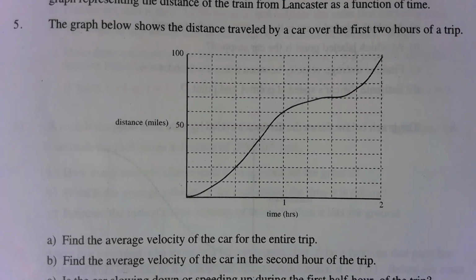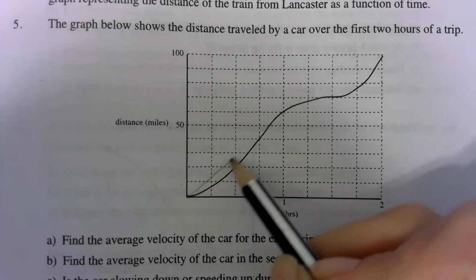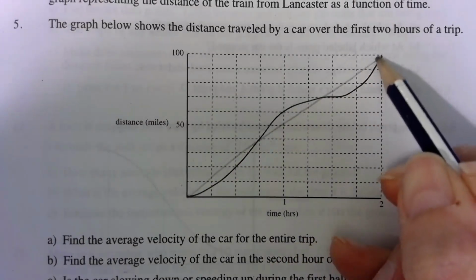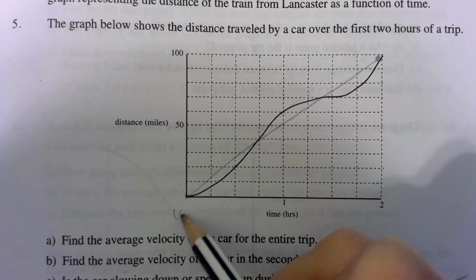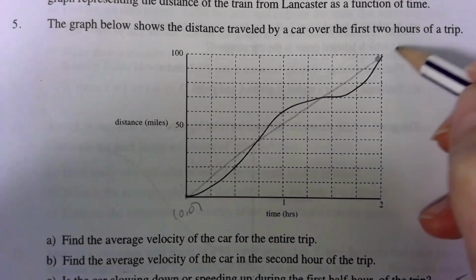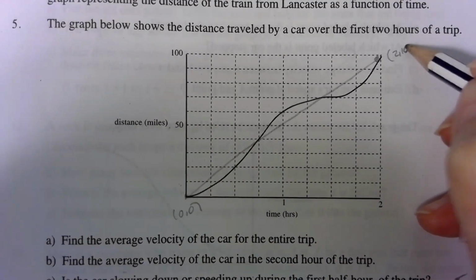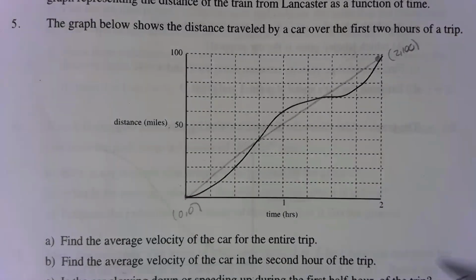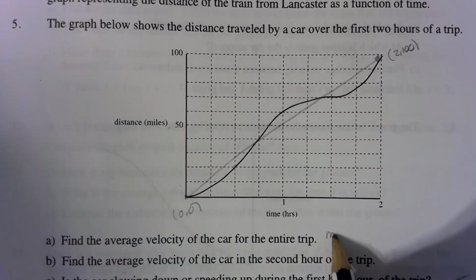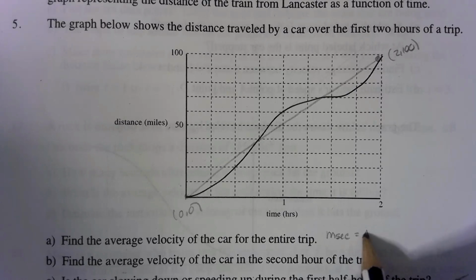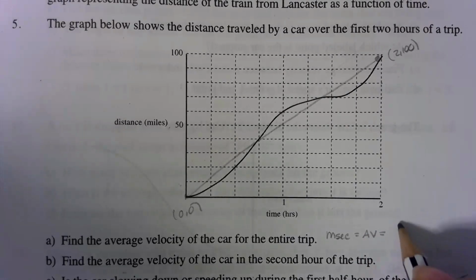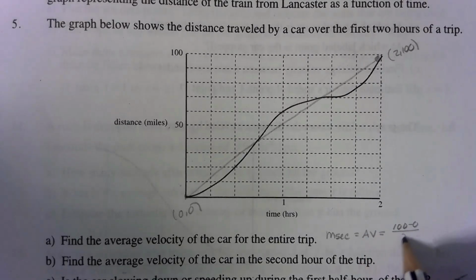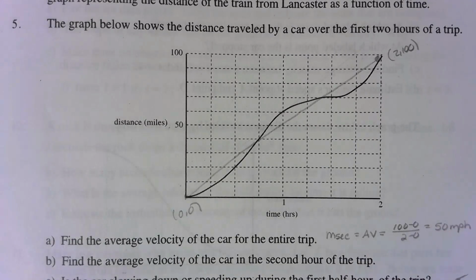Well, that's easy. All I have to do is connect the endpoints of this graph with a secant line, here and here. This is the point 0, 0. This is the point 2, 100. And I need to find the slope of that line, right? So the slope of that secant line, or the average velocity then, is equal to 100 minus 0 over 2 minus 0, or 50 miles an hour. So I can say that the average velocity for the whole length of that trip was about 50 miles an hour.